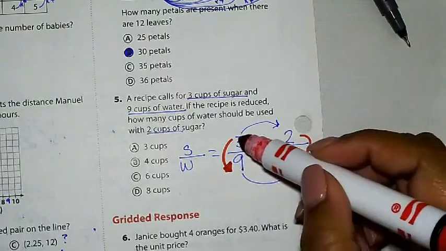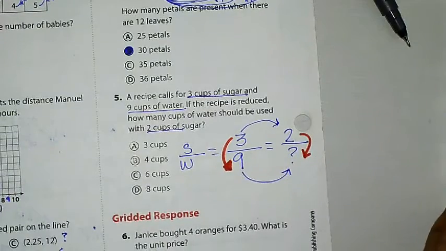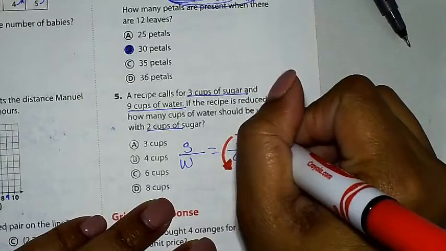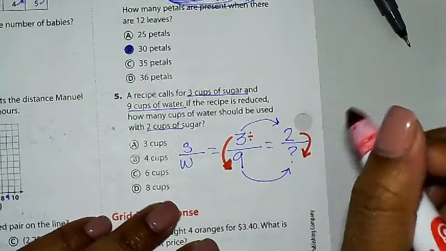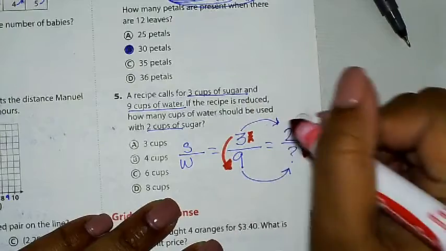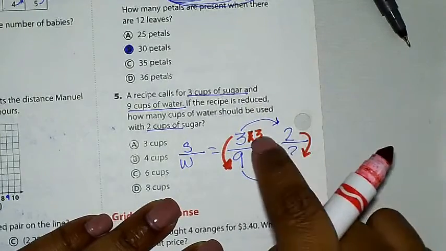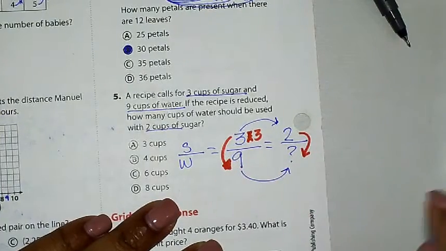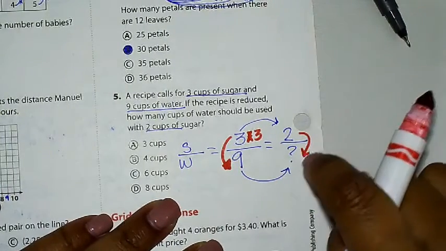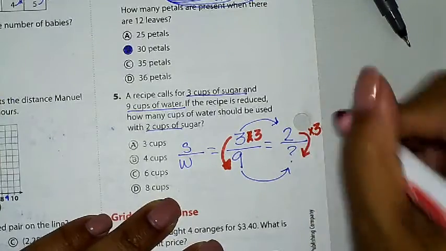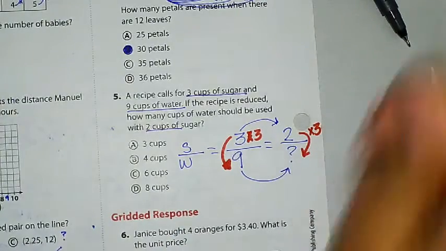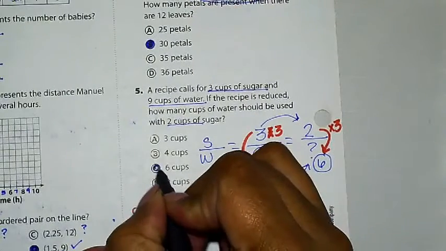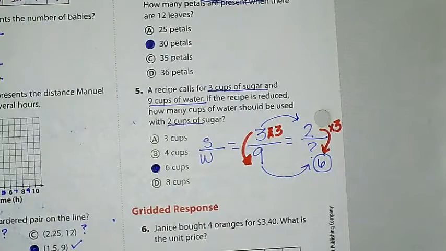All right, so how do I get from 3 to 9? Well, 3 to 9, I divide. Nope, I'm not dividing. Sorry. I'm multiplying times 3. So 3 times 3 gives me 9. So if I go from the top to the bottom and multiply by 3, then I can do top to bottom here, multiply by 3. And that makes it a little bit easier. So 2 times 3, that gives me 6. So it'd be 6 cups of water.